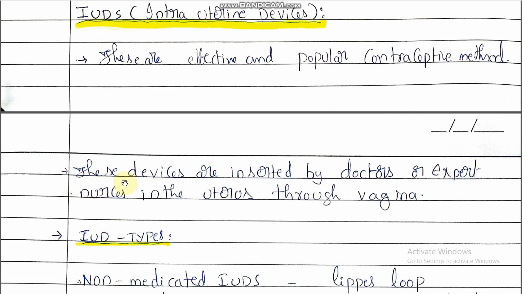These devices are inserted by doctors or expert nurses through the vagina only. This is like a minor surgery, so it should be inserted properly by a doctor or expert nurse only. It is not self-inserted like condoms, cervical caps, and diaphragms, right?